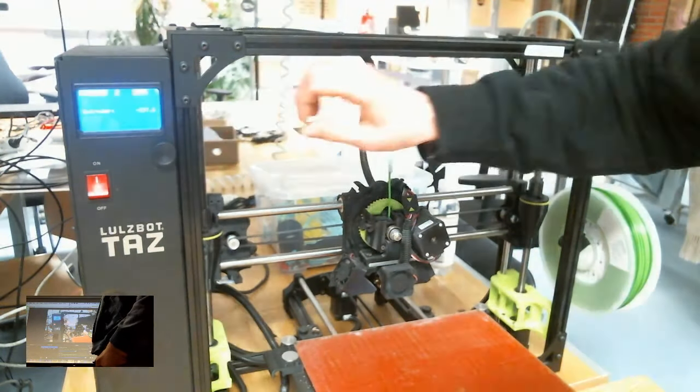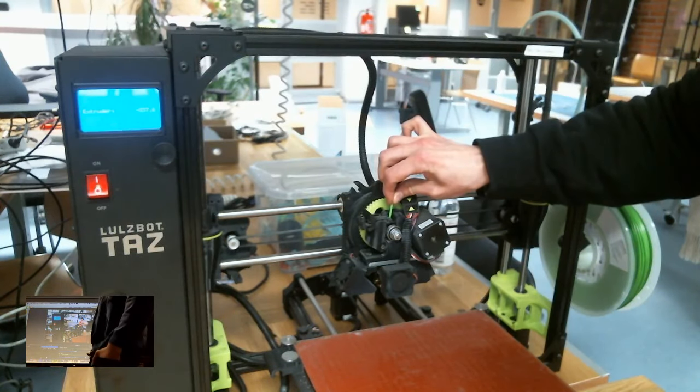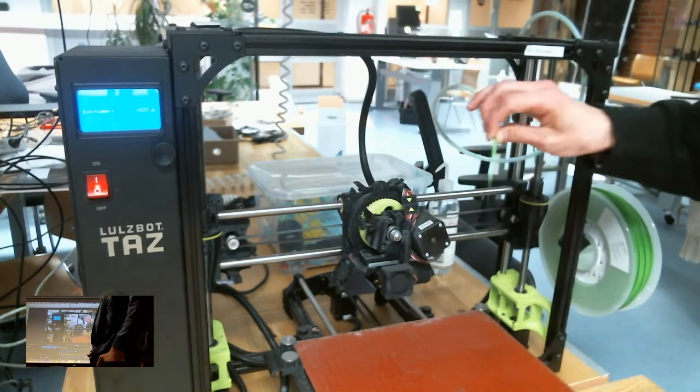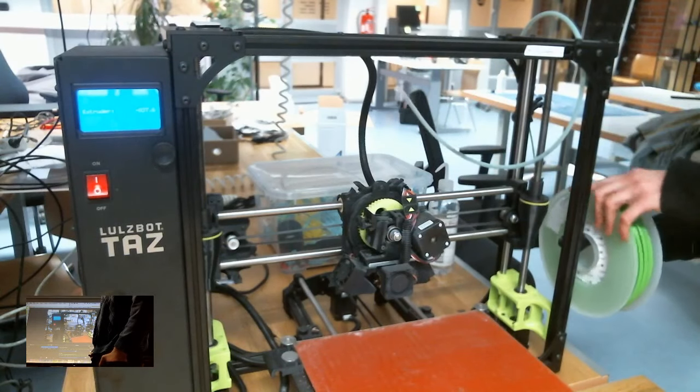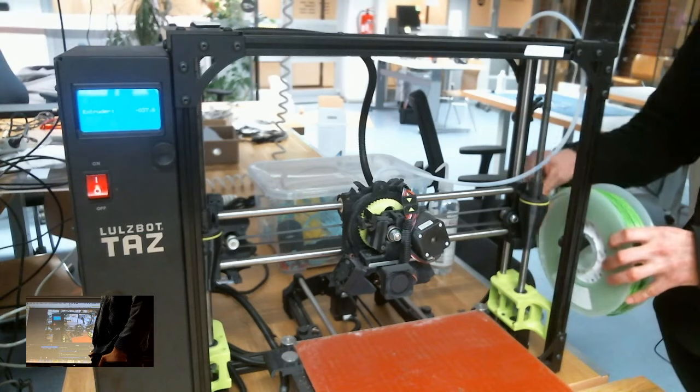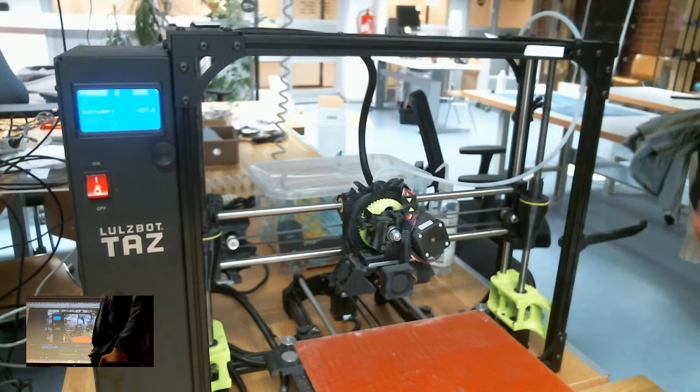We need more. Yeah, so it's out, and at this point we can just pull it out from this filament channel here and load the new filament.